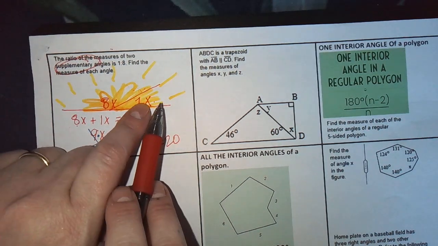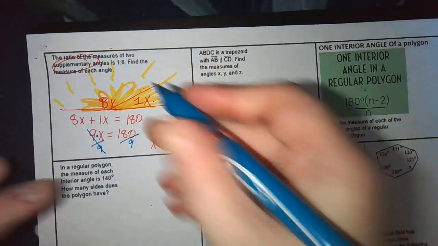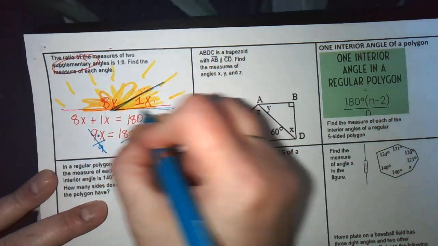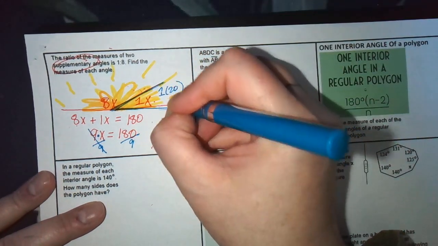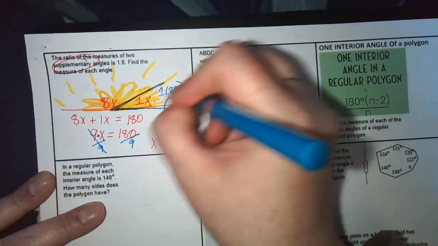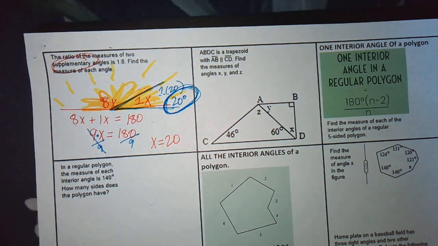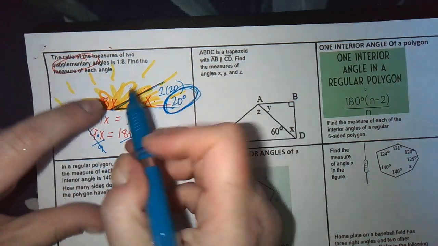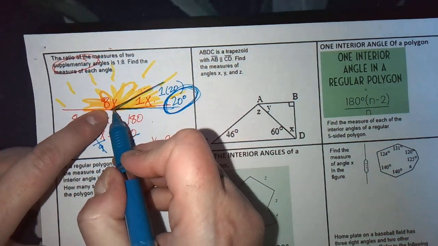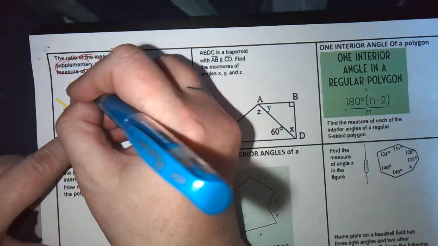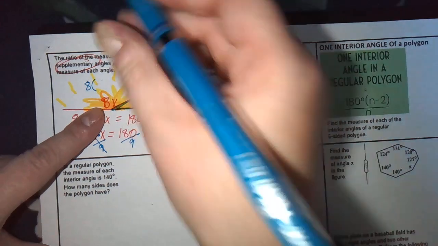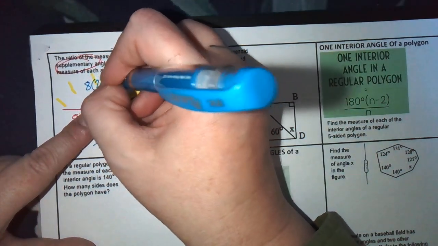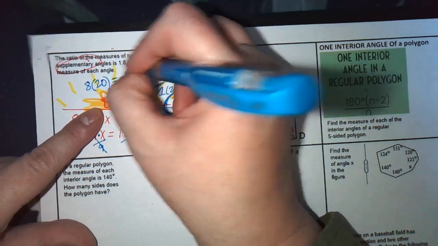Well, we just found the measure of this angle on the right. It's 1x, or 1 times 20, is 20 degrees. Now let's find the angle of this big guy. Well, it's 8 times x, as in 8 times this 20 that we found. And hot dog, that's 160 degrees.